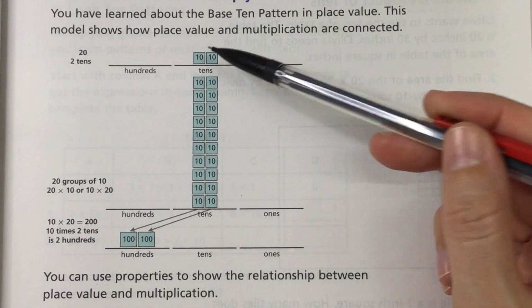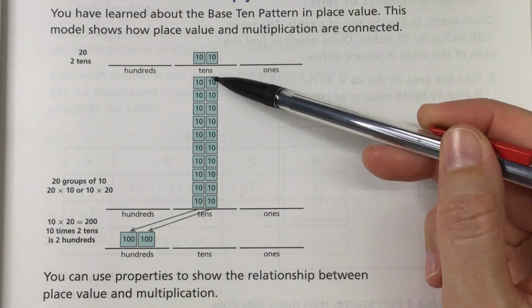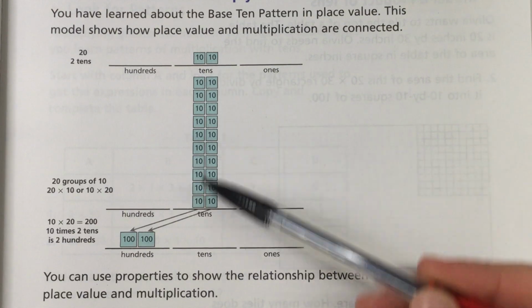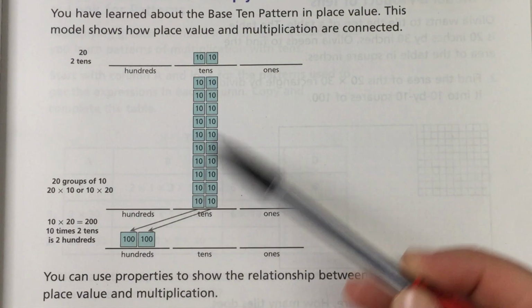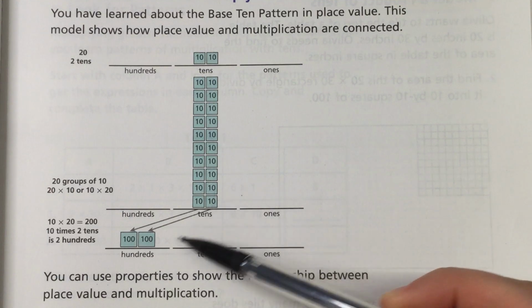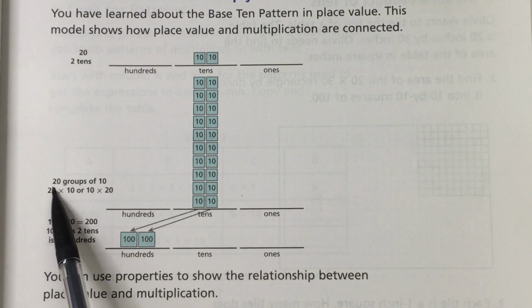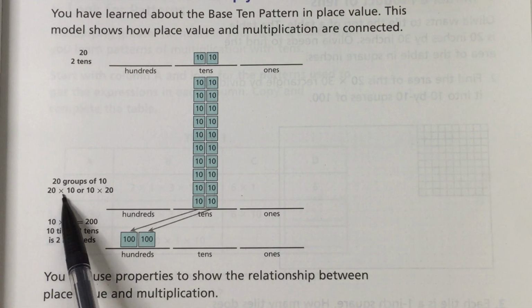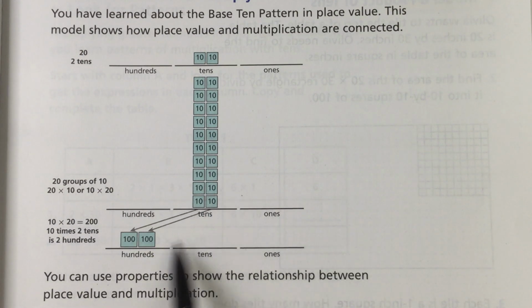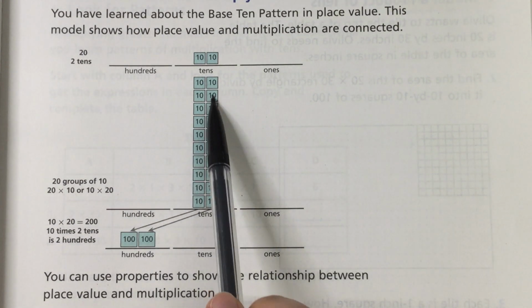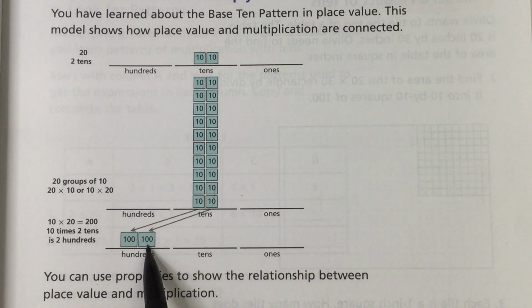Here we have two tens, showing that if we want to regroup tens into hundreds, we have to have 10 tens for 100. 20 groups of 10, 2 times 10, or 10 times 20. And then you can see that each one of these columns, when you move it over to the hundreds, becomes 100. So look at that, kind of observe it a little bit. We're going to be looking at the property that I told you about in the last lesson, the associative property, as well as the commutative property.